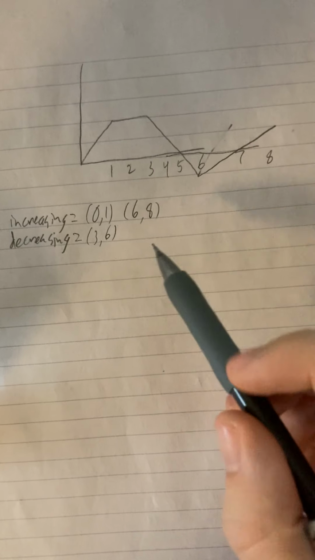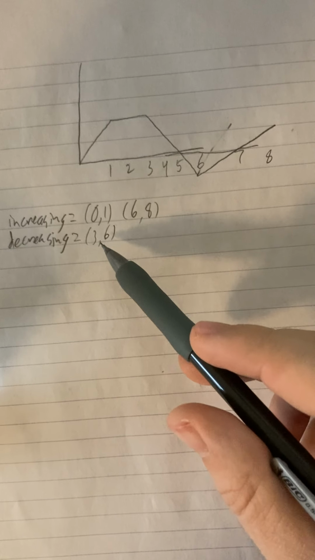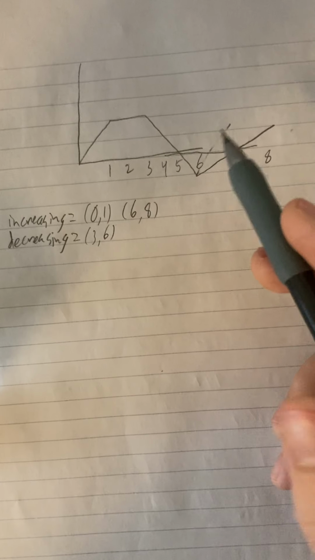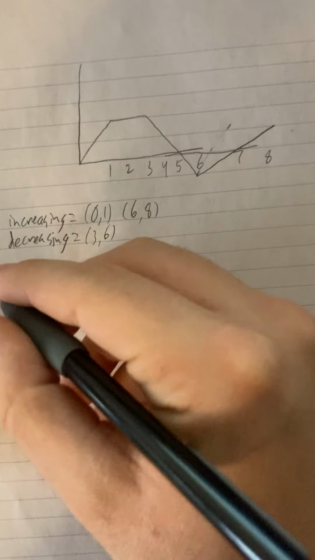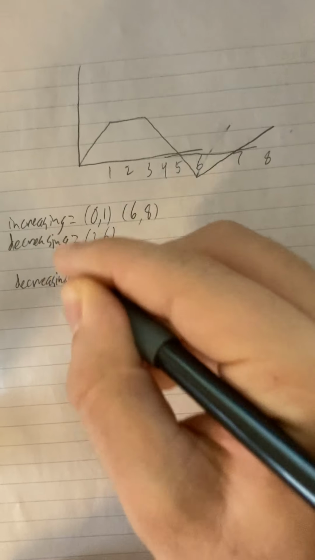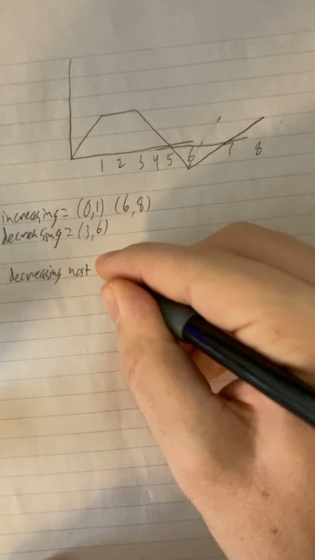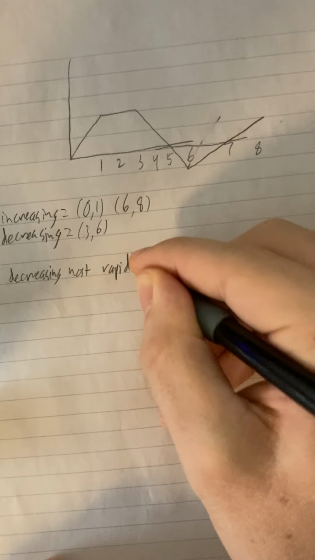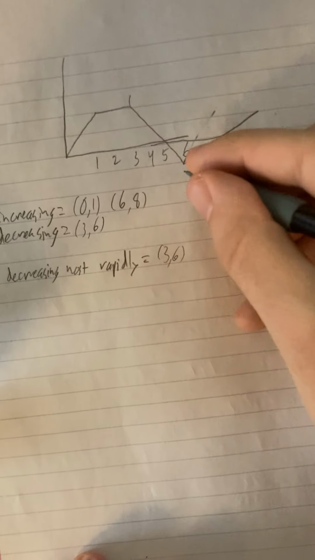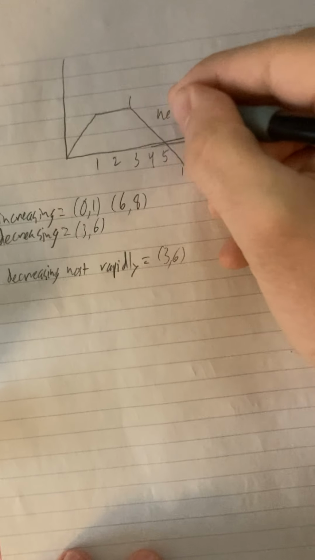Okay, so for B, at what time is the volume of the balloon decreasing most rapidly? Well, it's a good thing there's only one section where it's decreasing, so that means that at that point it is decreasing most rapidly. So from here to here, negative slope.